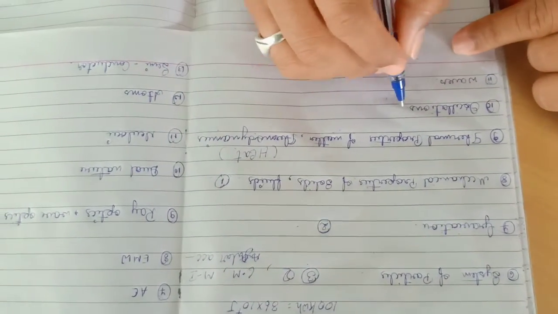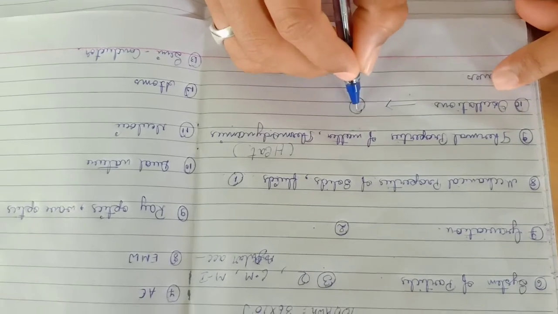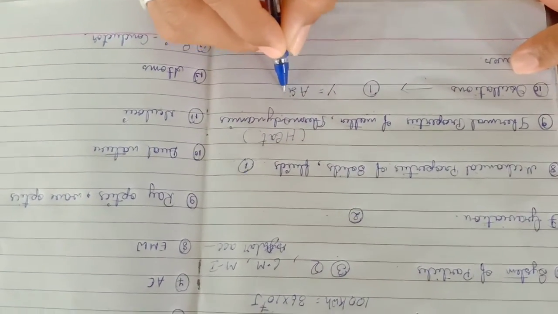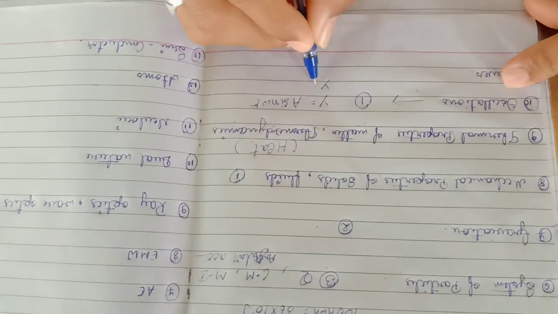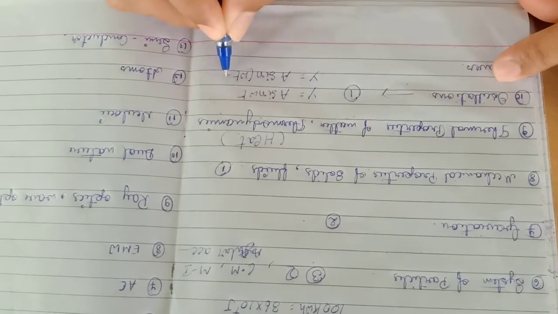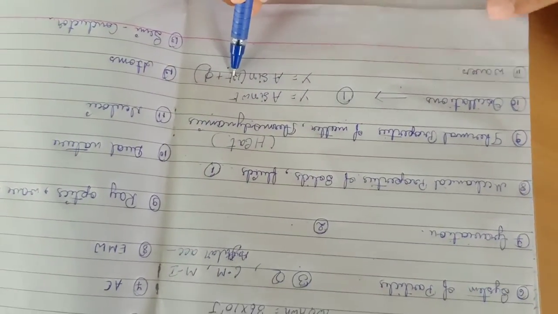Last time we discussed the basics of oscillation. In oscillation also we can expect one question. What is that? Y is equal to A sin omega t. Again, in this one, y is equal to A sin(omega t plus pi). So we can identify the basic displacement formula.